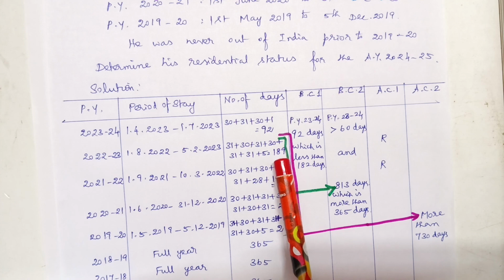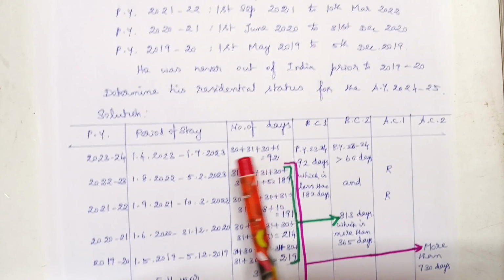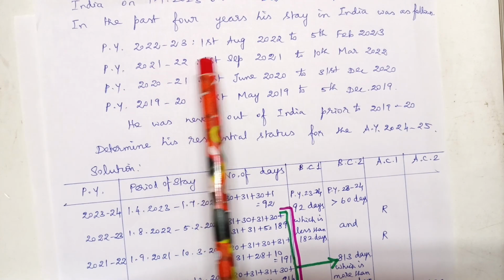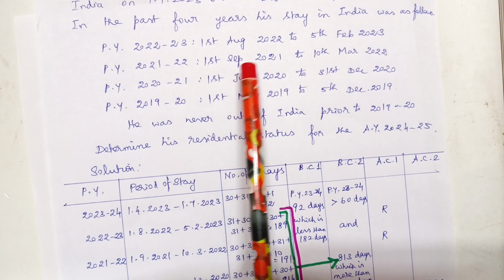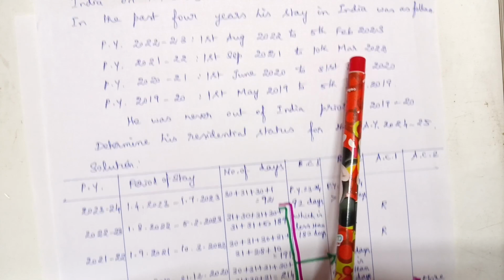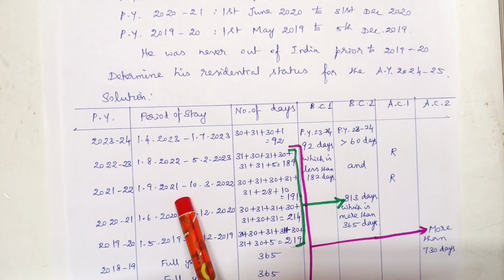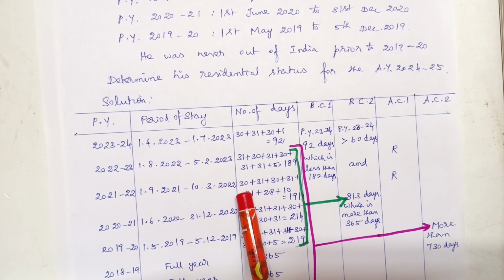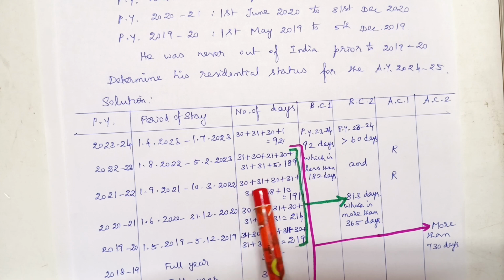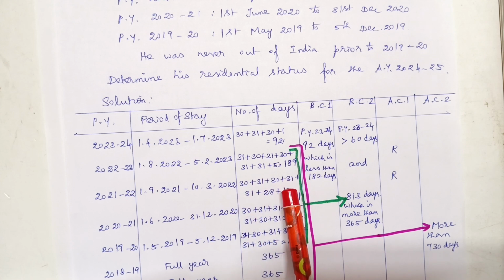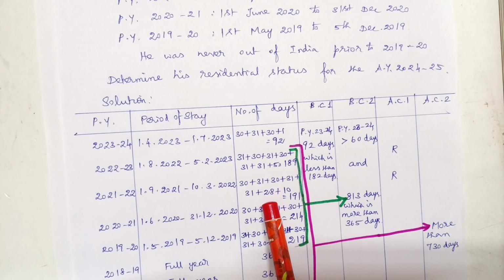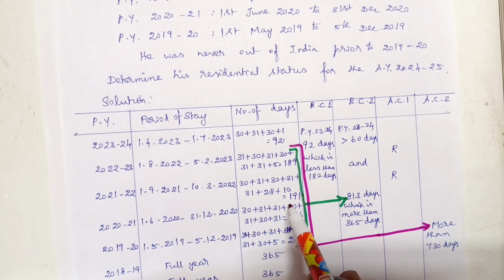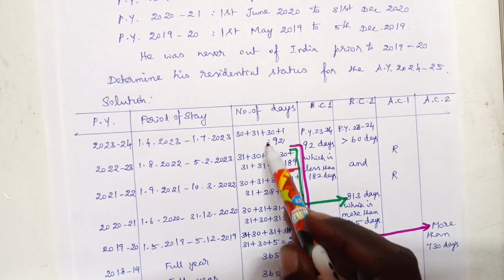So totally 189 days. Then in the next year 21 to 22, the period given is 1st September 2021 to 10th March 2022. September 30 days, October 31, November 30, December 31, January 31, February 28, then March 10 days. Totally 191 days he was in India during this year.